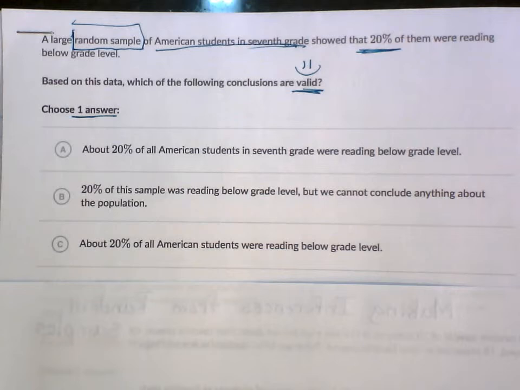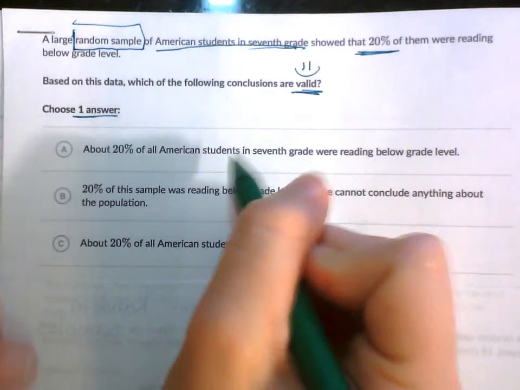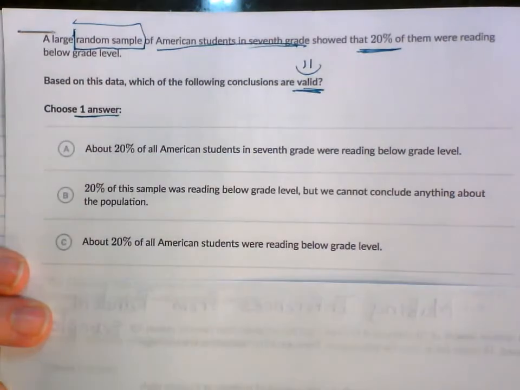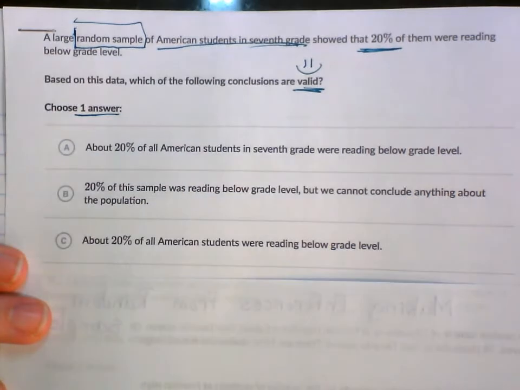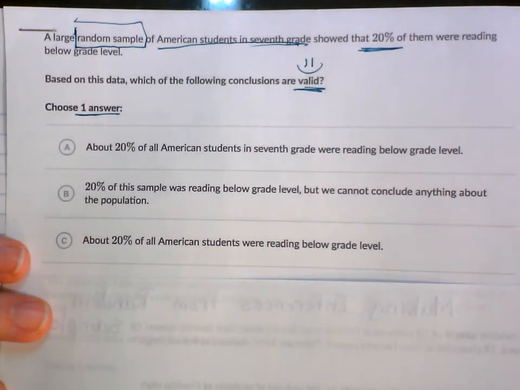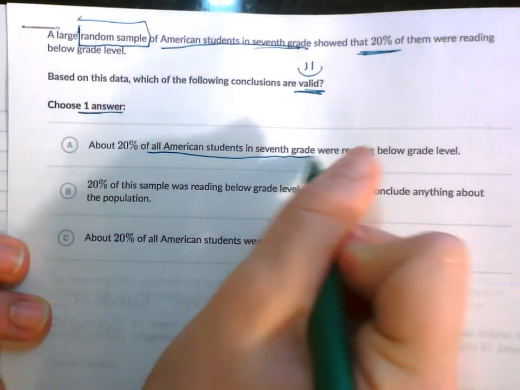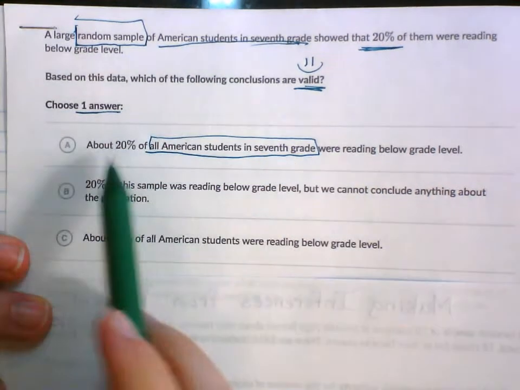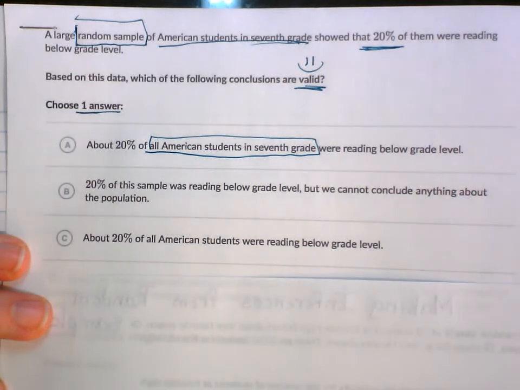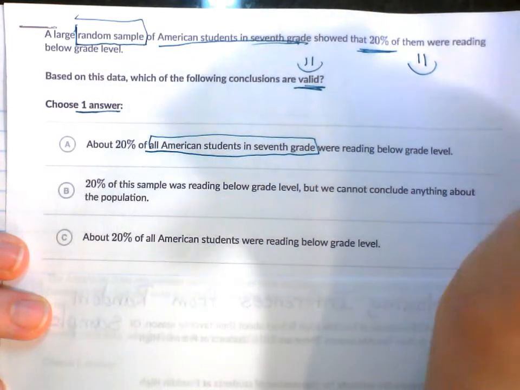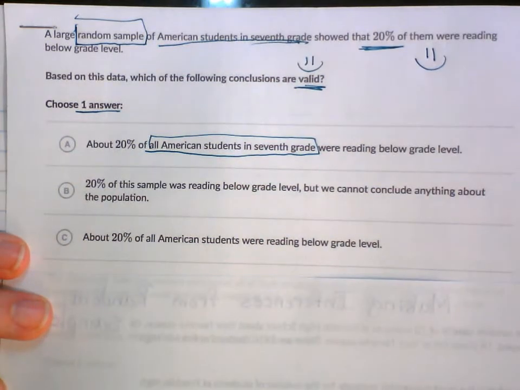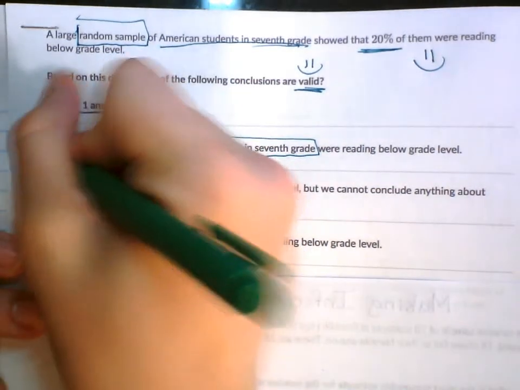So let's analyze each one. A says about 20% of all American students. Well, the thing is, this random sample was all America. It didn't say like Florida. It's all America. All American students in 7th grade. This says all American students in 7th grade. About 20% of them were reading below grade level. Well, our sample was very valid. It was not biased or anything. So this one looks good right now.